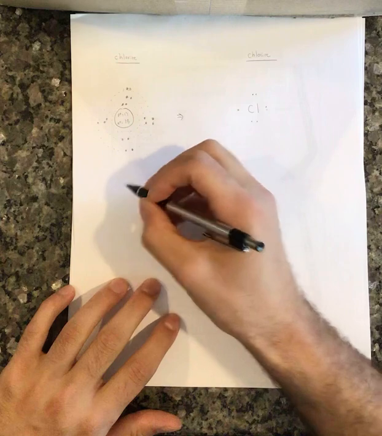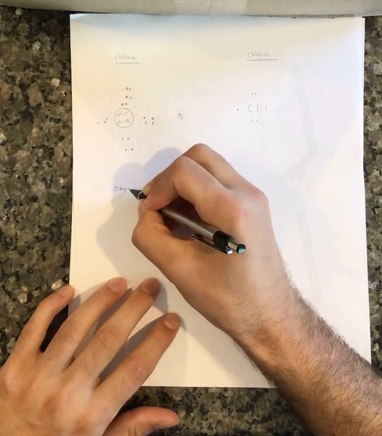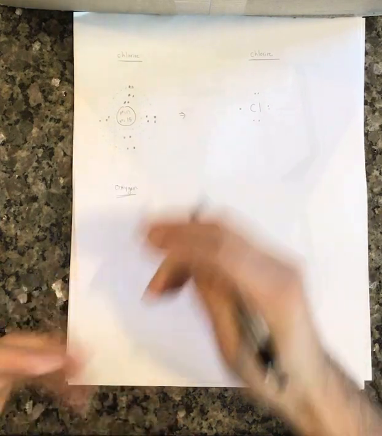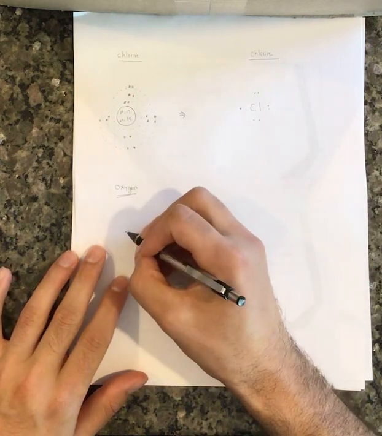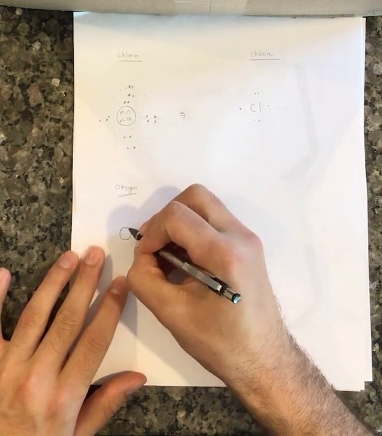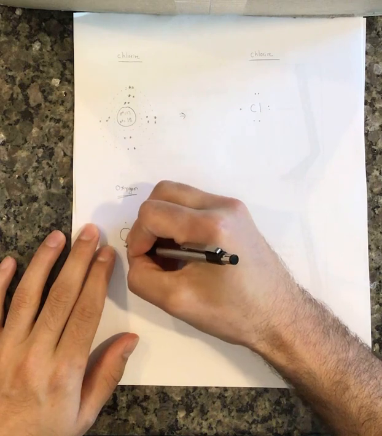We could try oxygen. Once again, if you'd like to pause the video to try and draw it out, you can, and then when you're ready, just come back and see if you got it right. So oxygen. Once again, we only need 2 things. We need to know the symbol. Oxygen is nice and easy, it's an O. And how many valence electrons does it have? Well, it has 6. So I'm going to draw 1, 2, 3, 4.